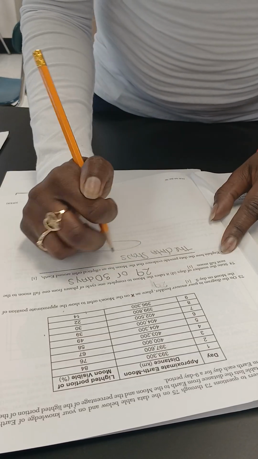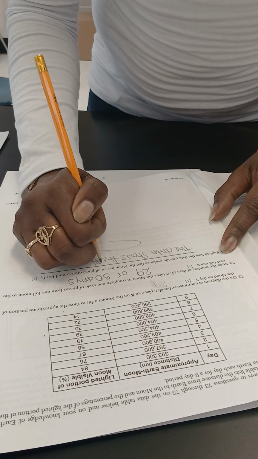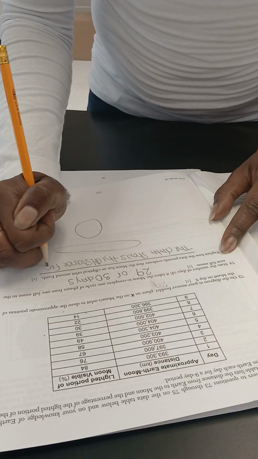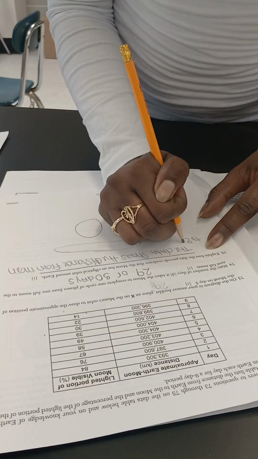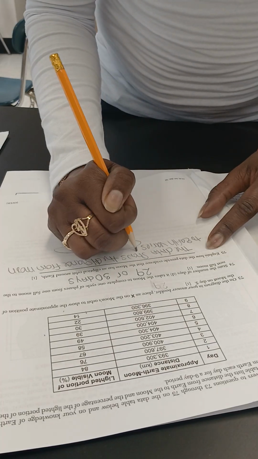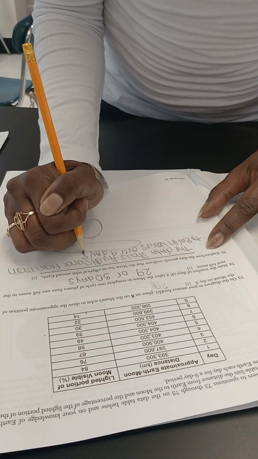Okay? So I can simply just say that the data shows that the distance from moon to Earth varies, and I'm just going to say over 9 days, okay? Because that's how many days the data table is showing us.